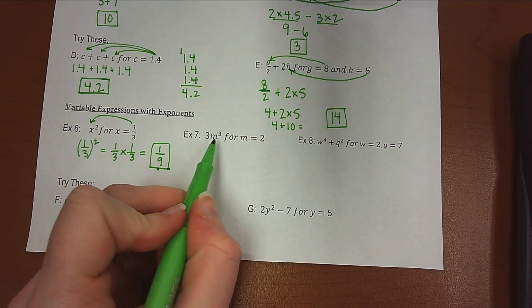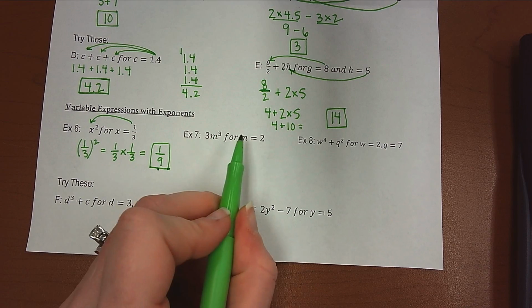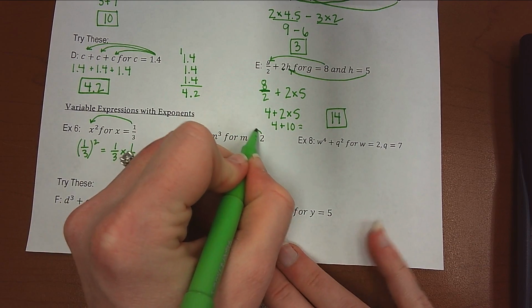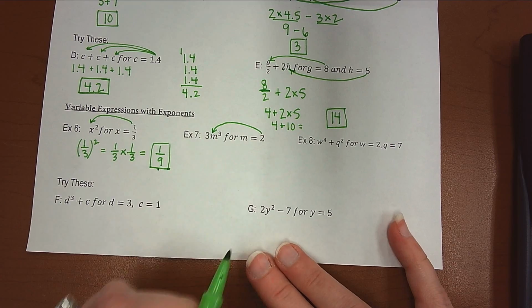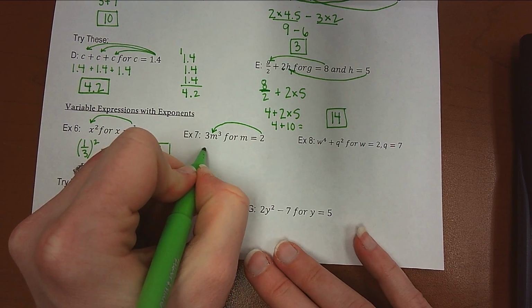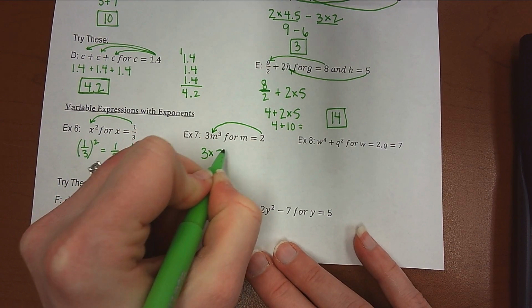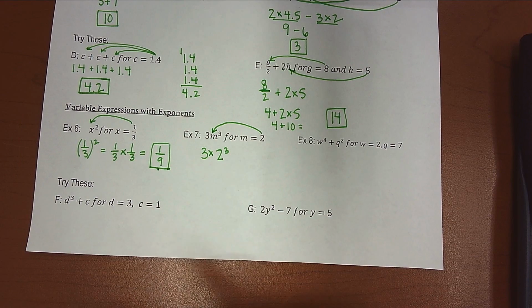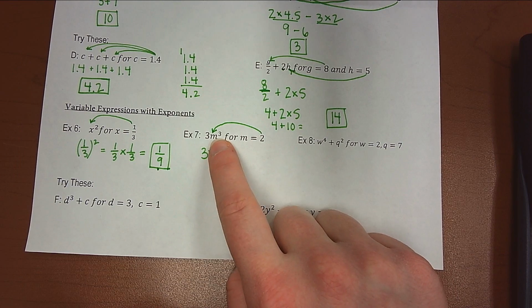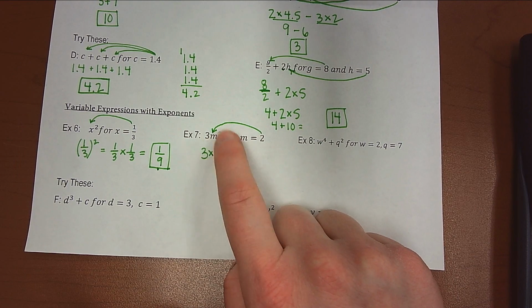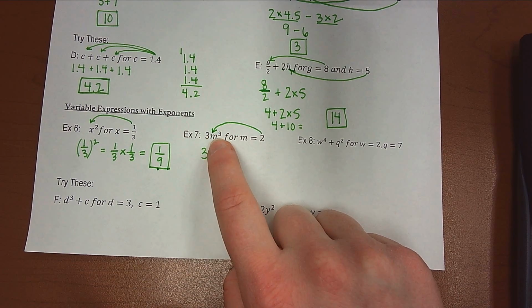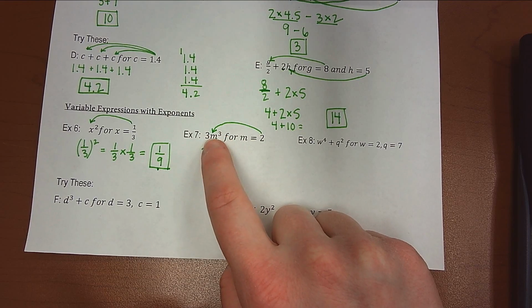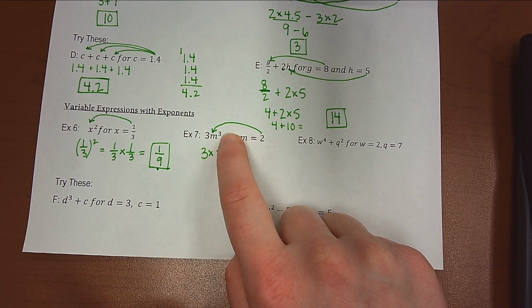Next we have 3 times m to the third power for m equals 2. This one is one where people make a really common mistake because really quickly, they want to multiply 3 times 2 first and then take that to the third power. However, this is m to the third, not 3 to the third or 3m and then all of that, the quantity 3m to the third. This is just m to the third power.